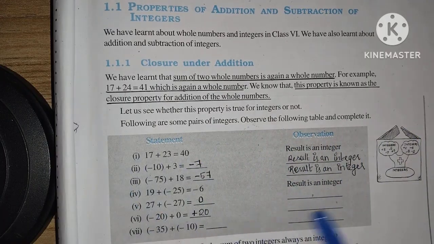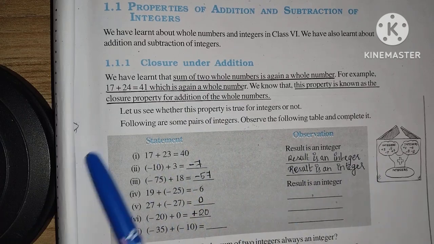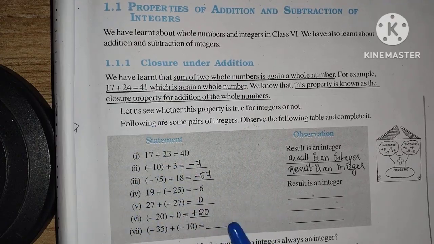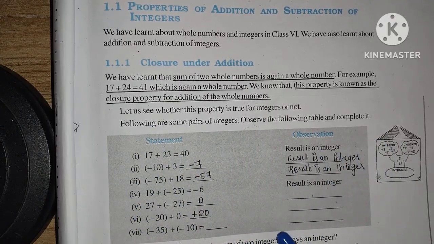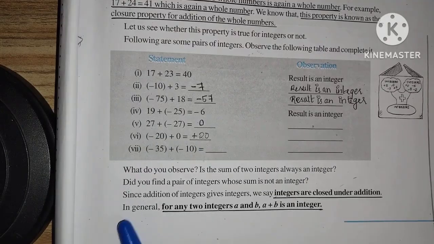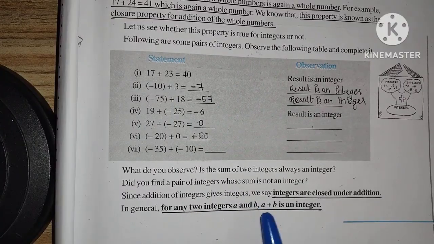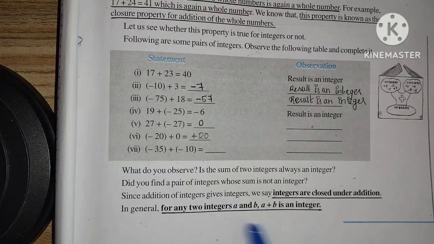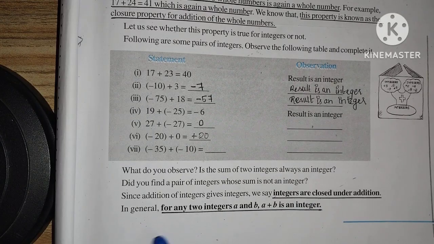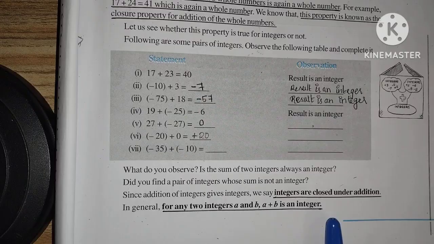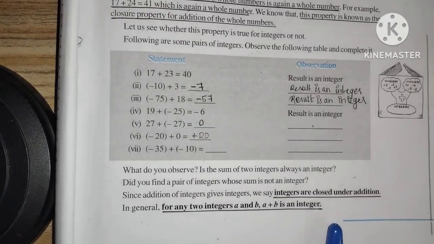Here they have given you a few statements and observations, so you have to fill it up with answers. You have to give the answers for these statements and write whether those are integers or not. Since addition of integers gives integers, we can say that integers are closed under addition. In general, for any two integers a and b, a plus b is an integer.